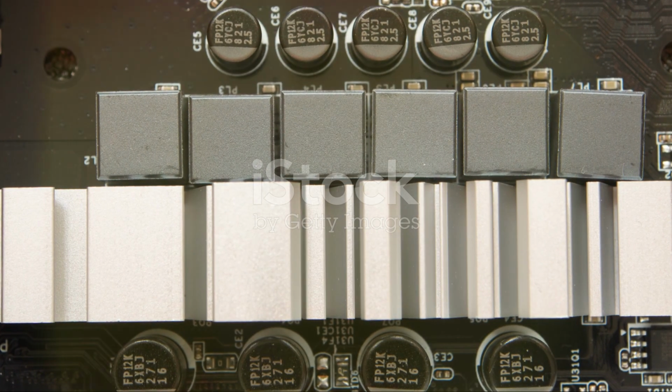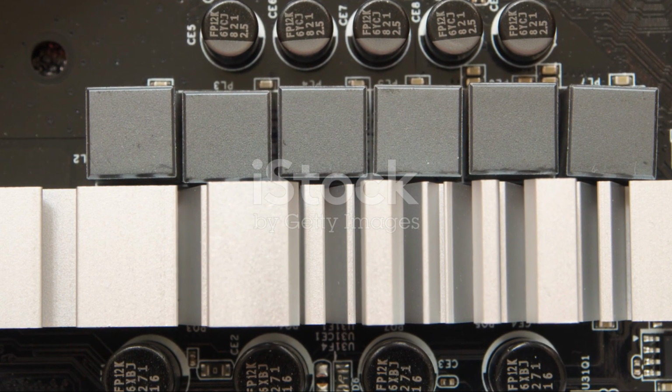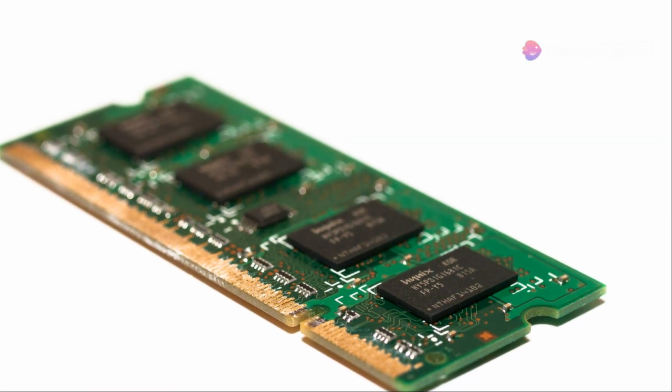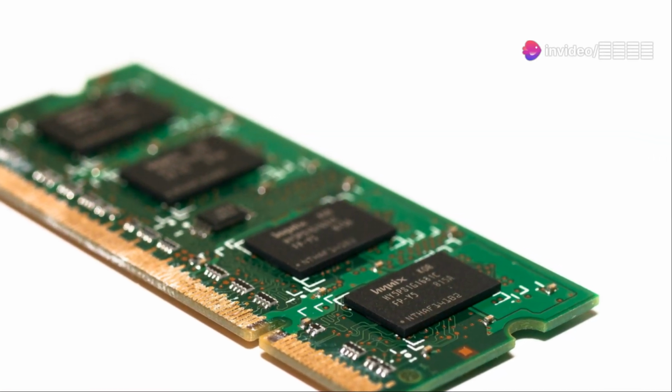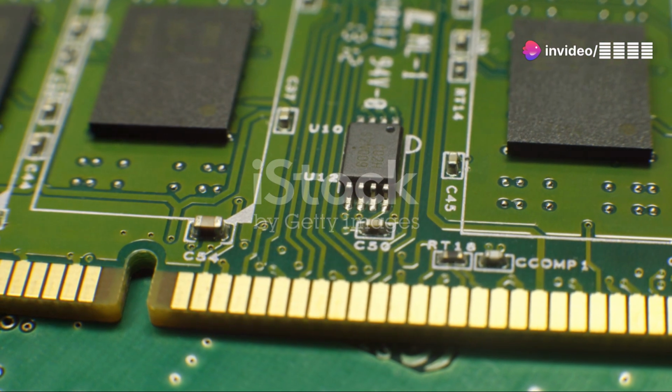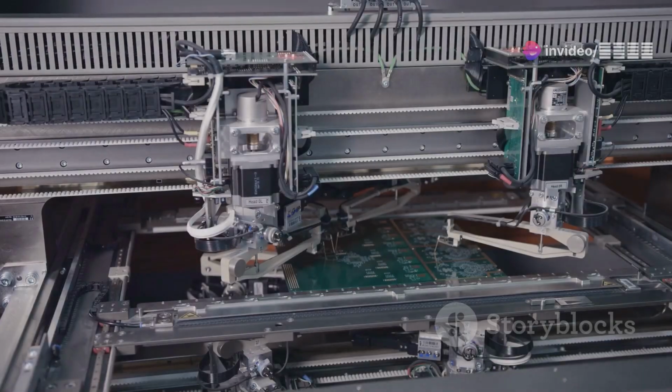Additionally, resistors and capacitors are used for signal integrity and power regulation. And finally, the serial presence detect chip, or SPD chip, stores information about the module's specifications.